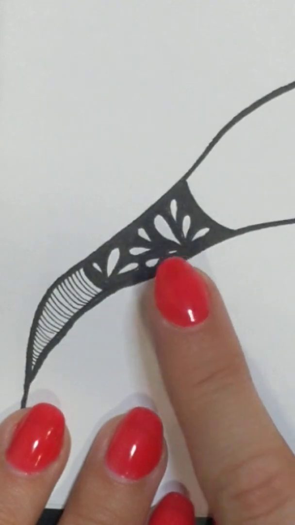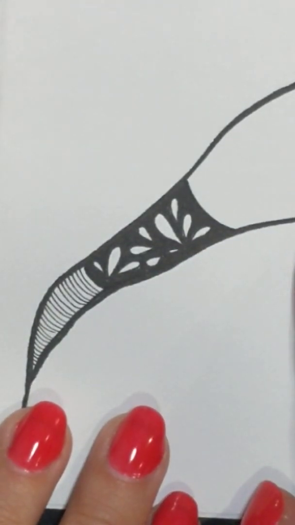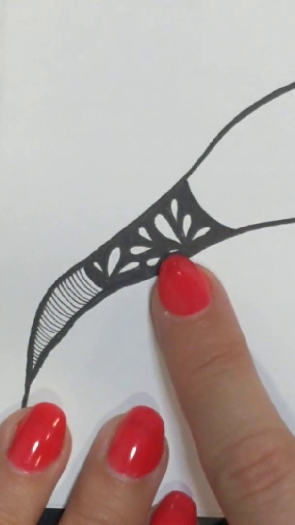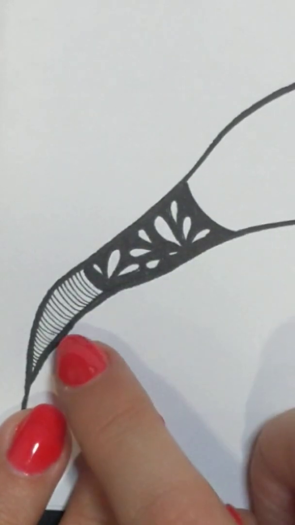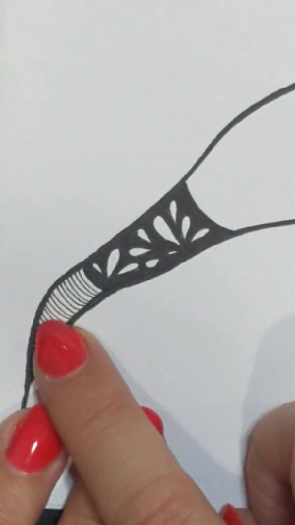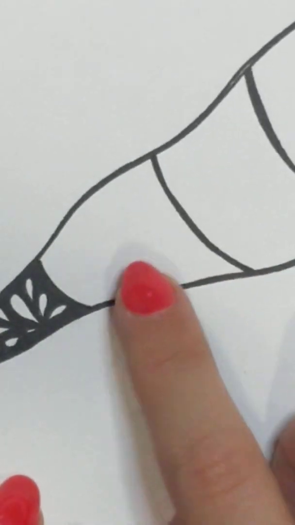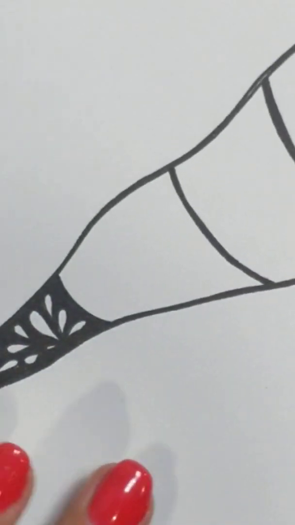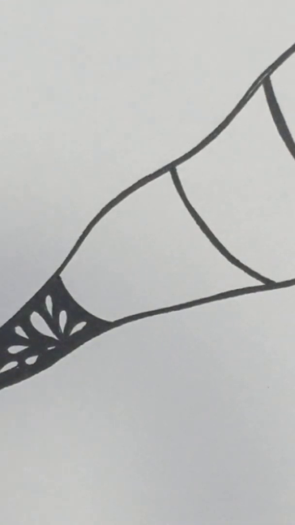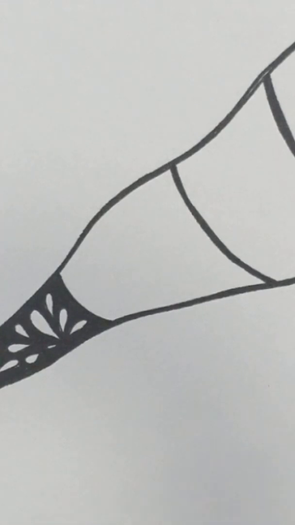So now what I'm going to do in my next section is I'm going to alternate. I had a shapes pattern here, so now I'm going to go back to a line pattern. Not the same line pattern. I want to make sure that I'm doing something different, but I'm going to go ahead and start in this section here with creating my next tangle or my next pattern. So I'm going to take my marker.